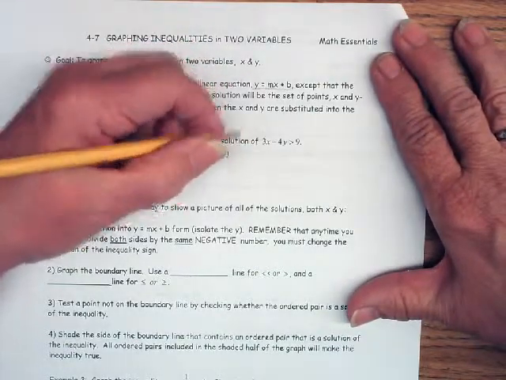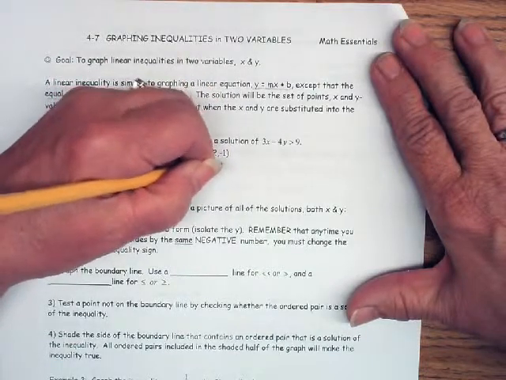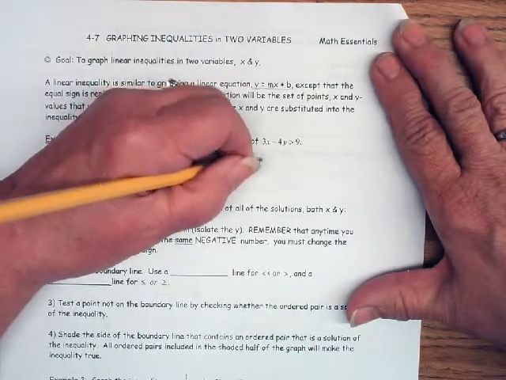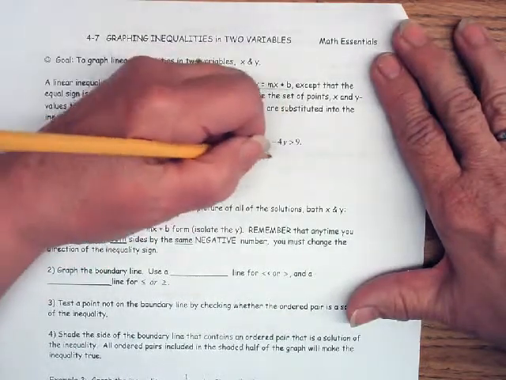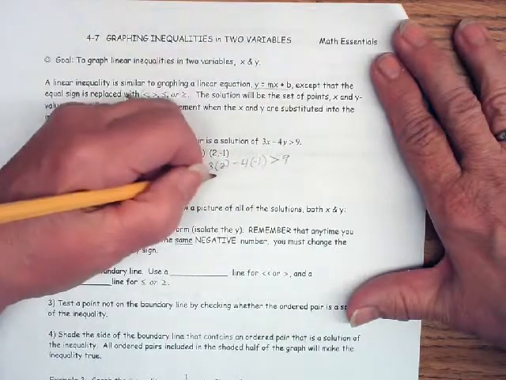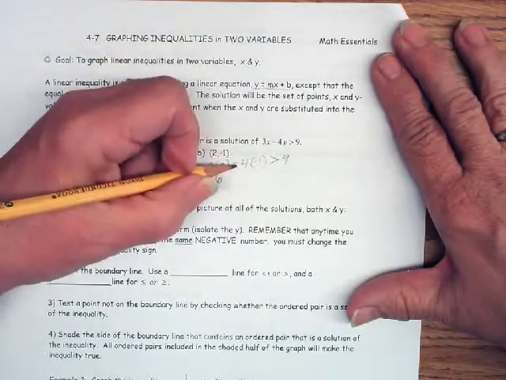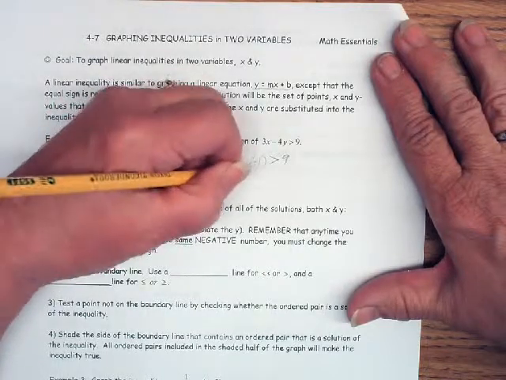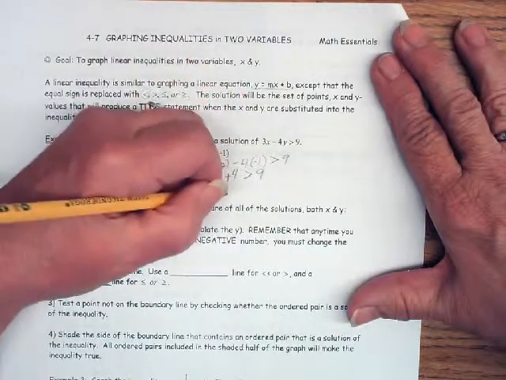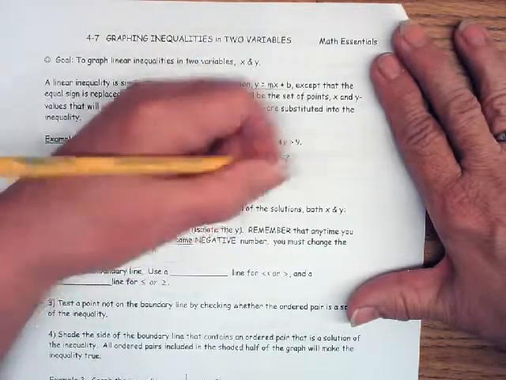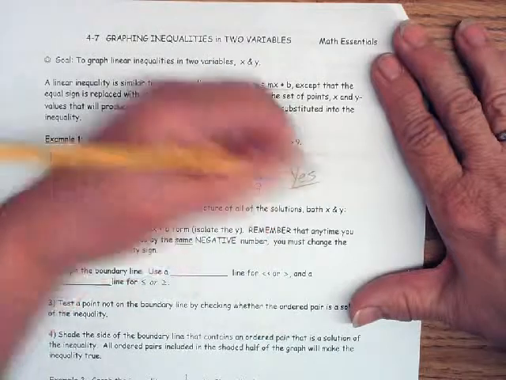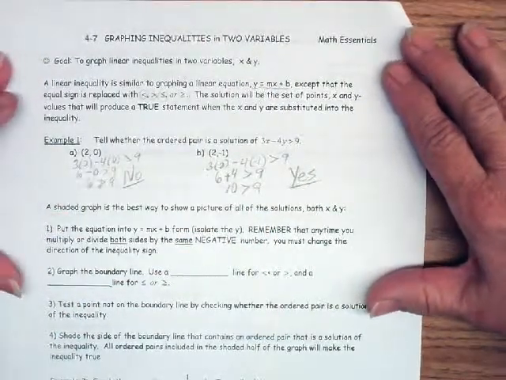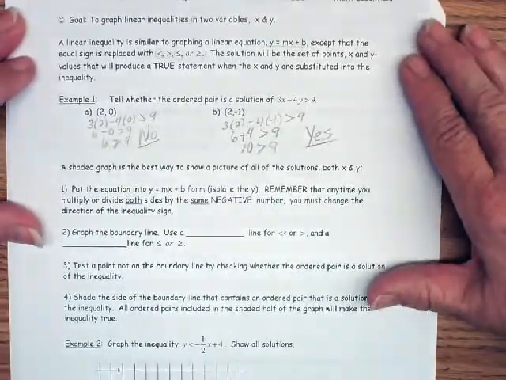Let's try it again with 2 and negative 1. 3 times 2 for x minus 4 times negative 1. We want to see if that's greater than 9. 3 times 2 is 6. Negative 4 times negative 1 would be plus 4, and we want to see if that's greater than 9. 10 is greater than 9, so that is part of the solution. And what we do is shade the area that is part of the solution.